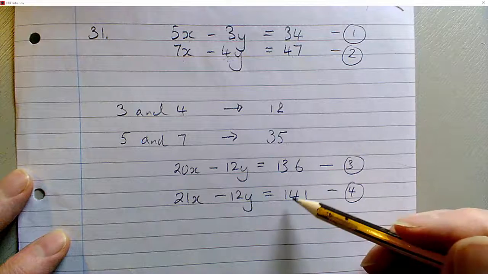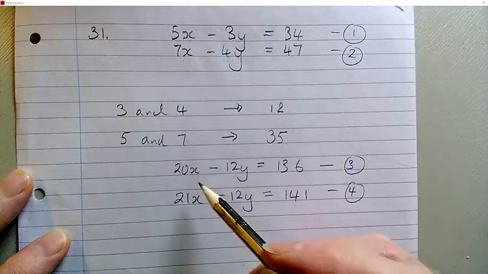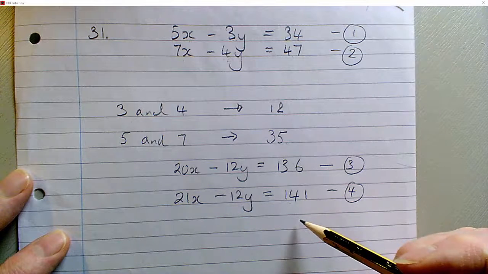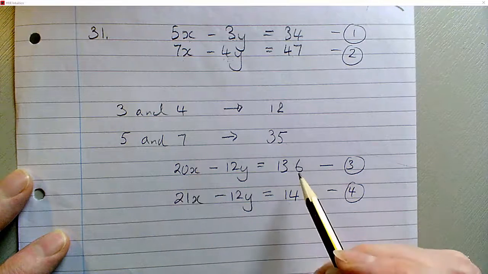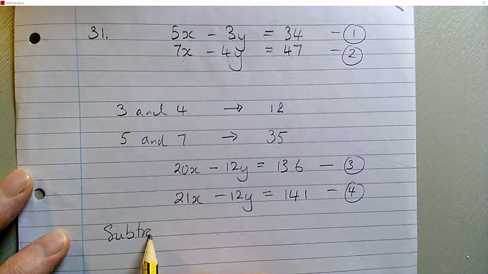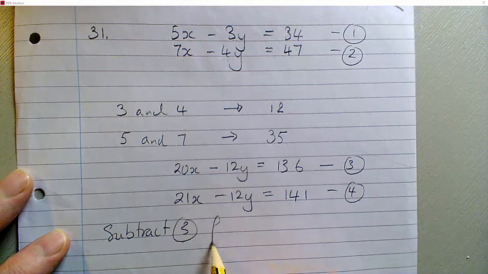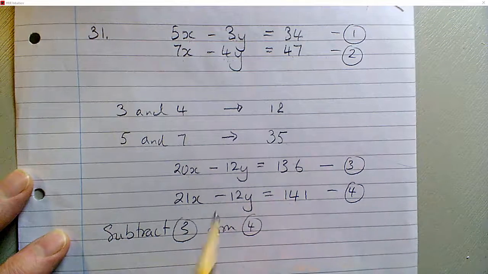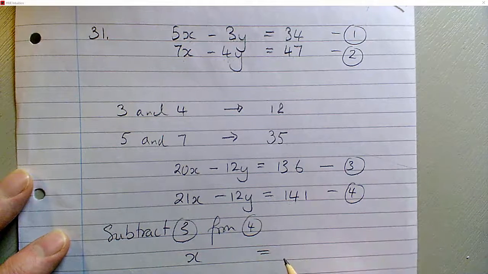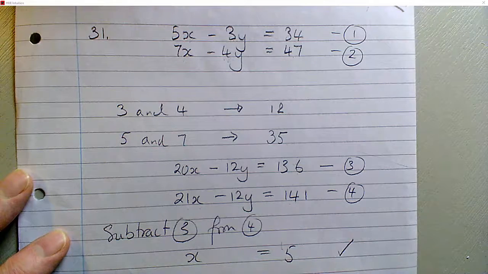So now I can take one of these away from the other and just be left with the x. Now do I take 3 away from 4 or 4 away from 3? Well, the 21 is bigger than the 20 and the 141 is bigger than the 136. So I'm going to subtract 3 from 4. So 21 take away 20, I get x equals 141 minus 136. 141 minus 136 is 5. So that's my first solution, x equals 5.